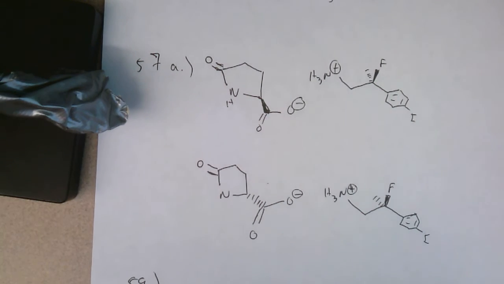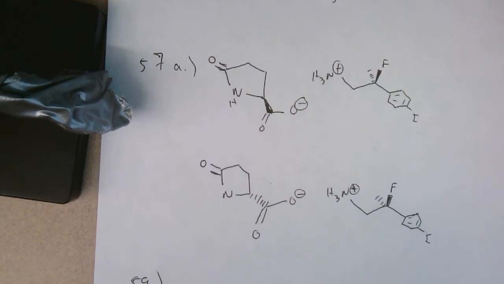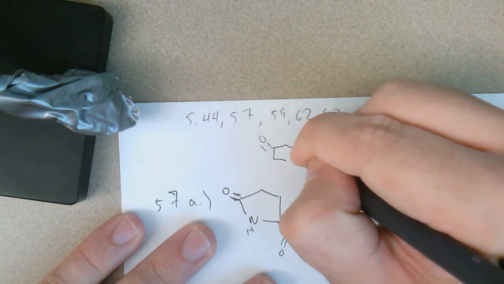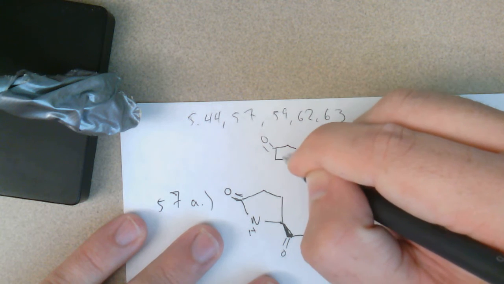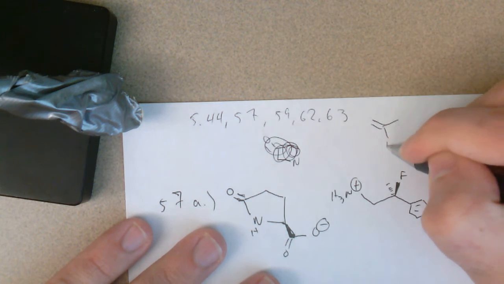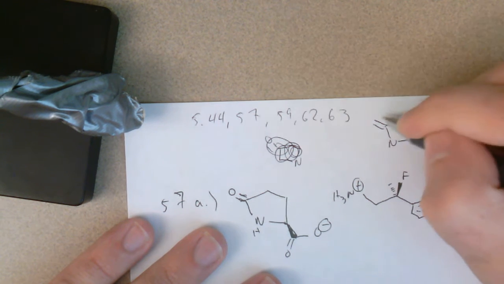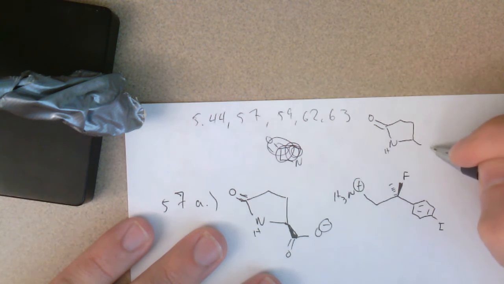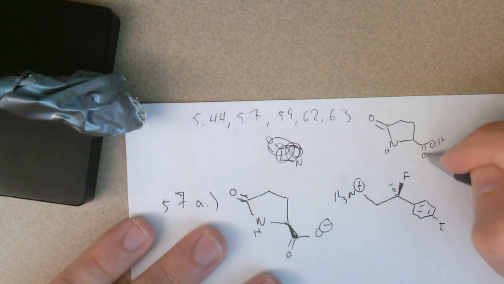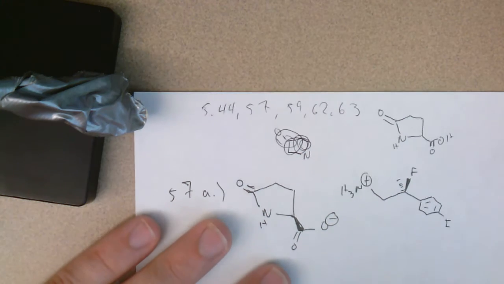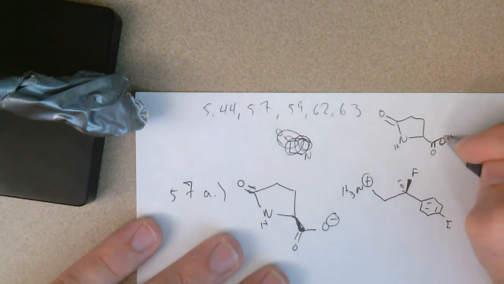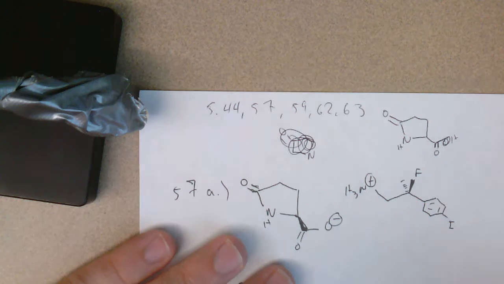Okay, the next one is number 57. It asks if I have a racemic mixture of this molecule, with a double bond O to the N, and an H and an OH like this, and I try to make a diastereomeric salt, what are the 2 salts that I get?